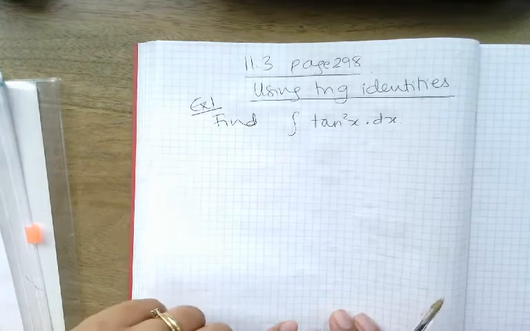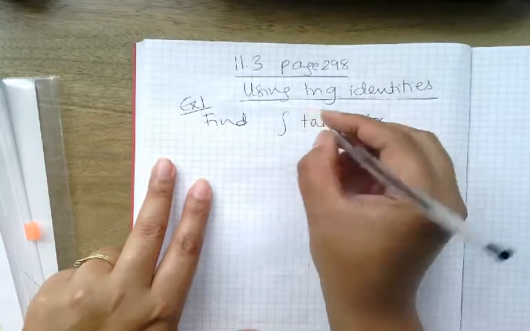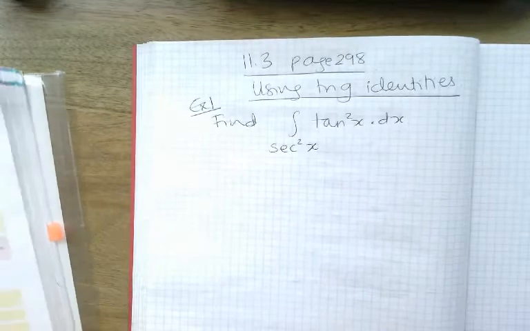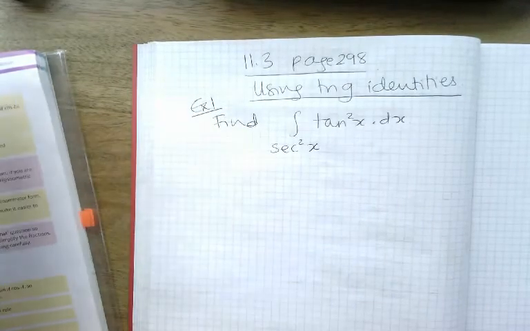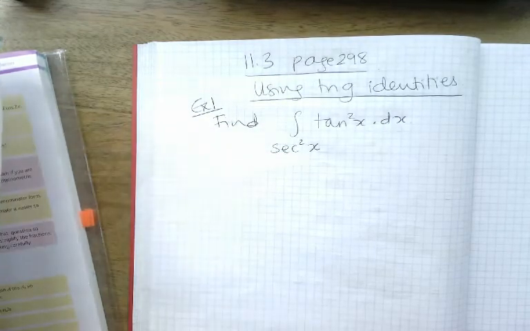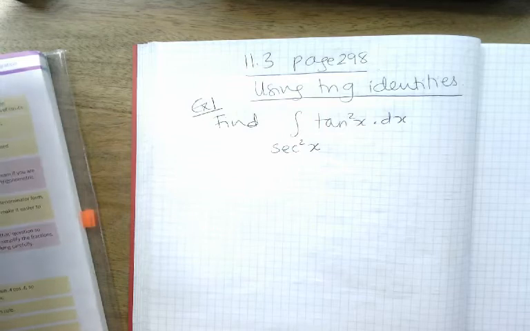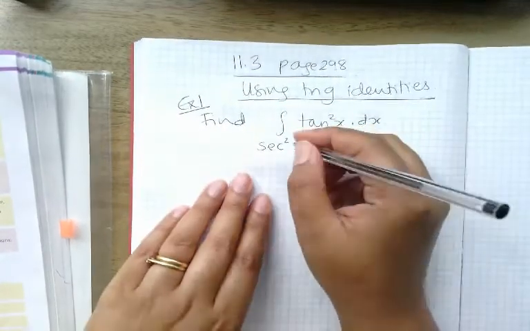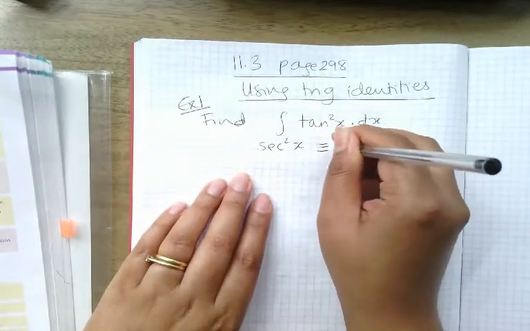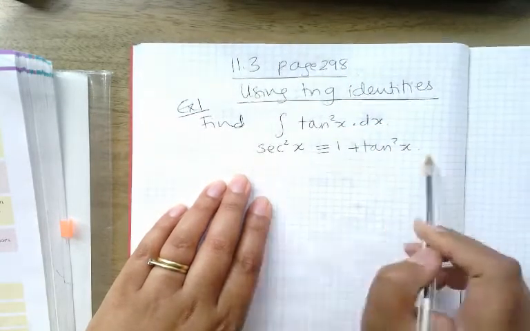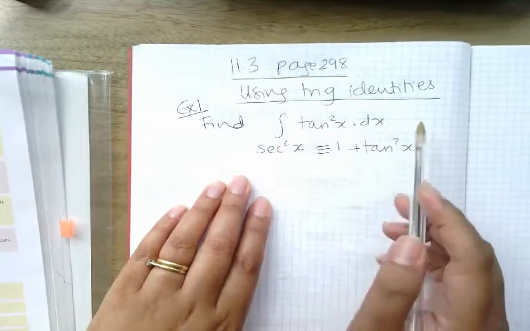You learned this in book 2, in chapter 6. The identity is sec squared x is identical to 1 plus tan squared x. So this identity is going to help us to integrate tan squared x.